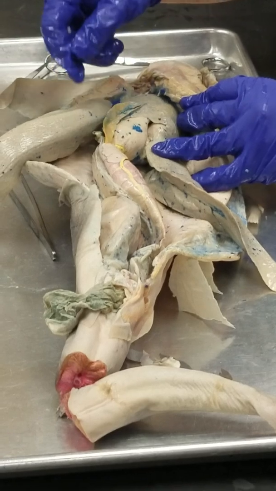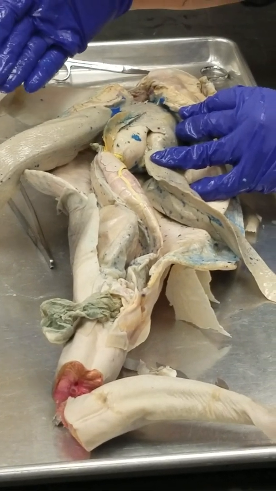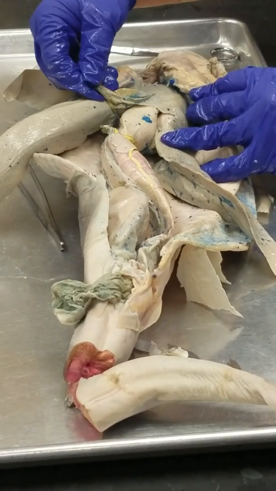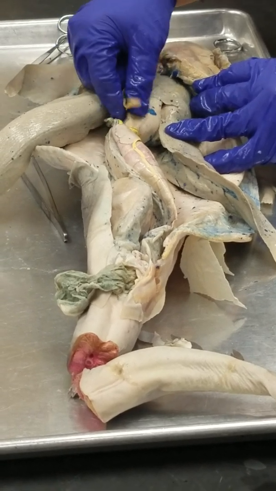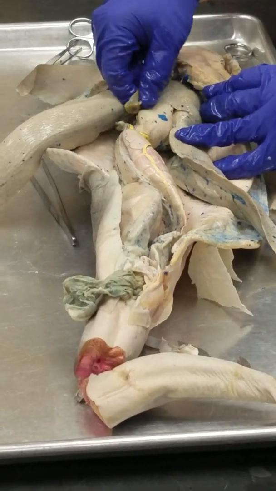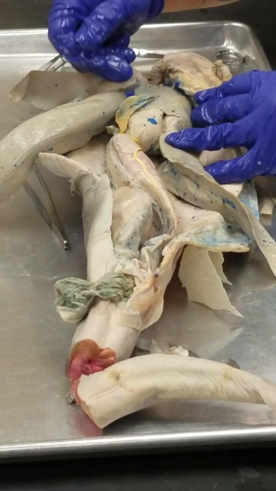So the liver emulsifies fats. It makes a chemical called bile that emulsifies fats, and bile is stored in this gallbladder.